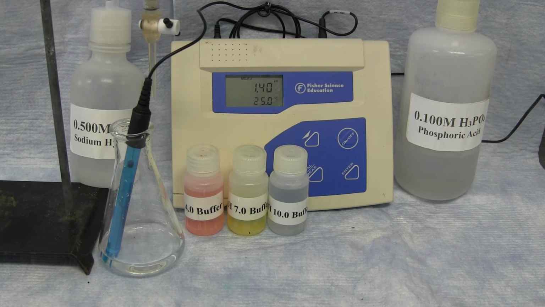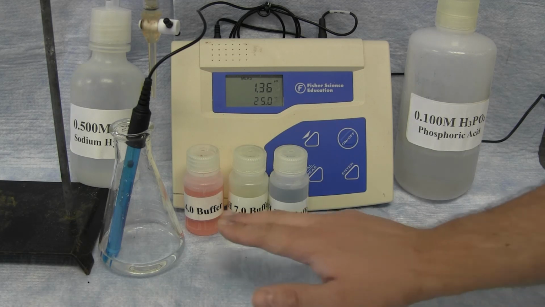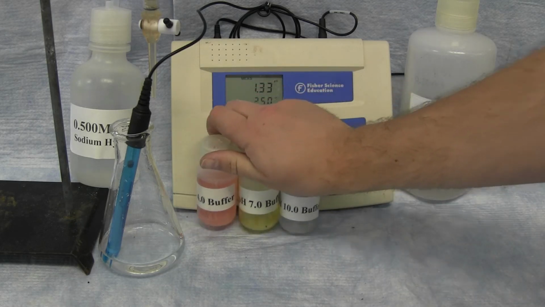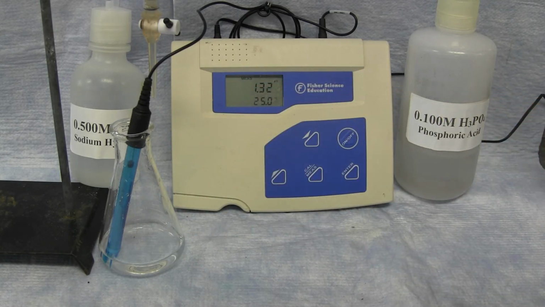When you're measuring using the pH meter, you should always make sure that it has been calibrated since you plugged it in. If you're just starting to use the pH meter, you will need to go through the calibration procedure before you begin the measurements. Once the calibration of the pH meter is complete, you can then record the pH of the phosphoric acid.